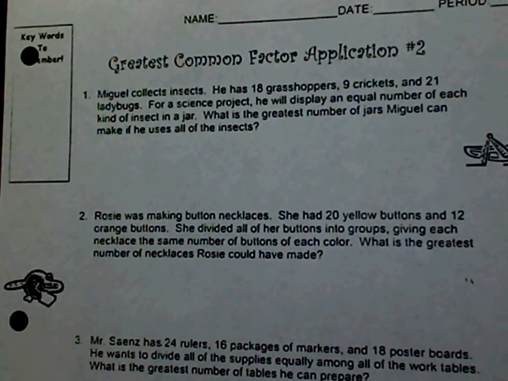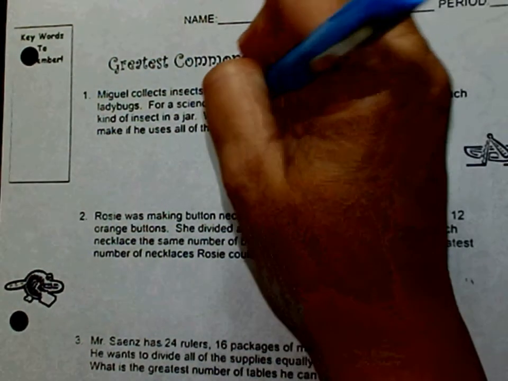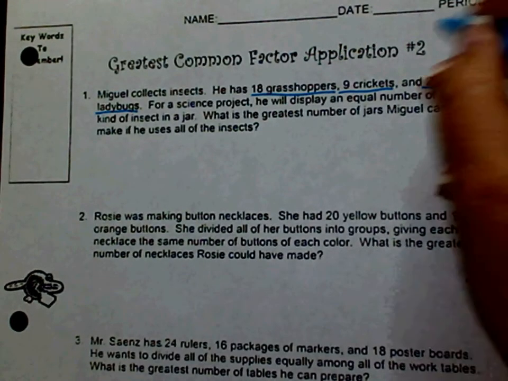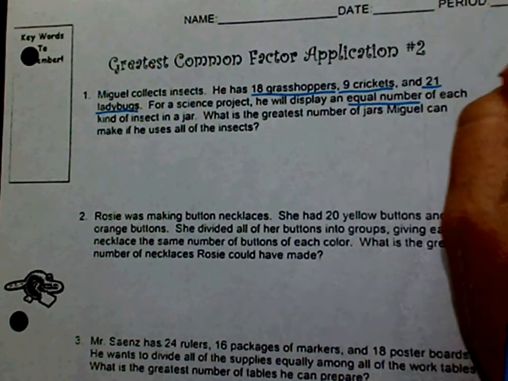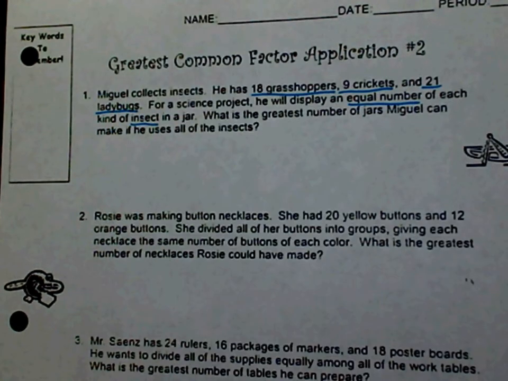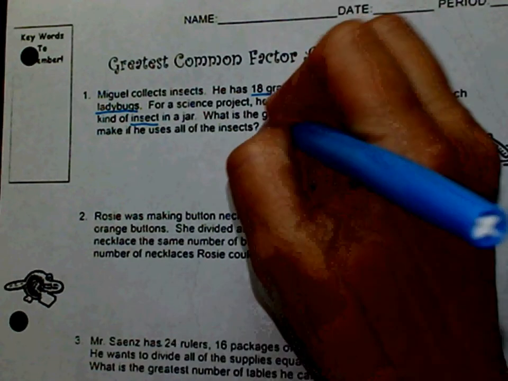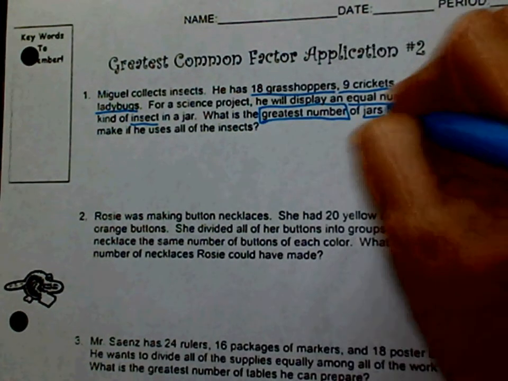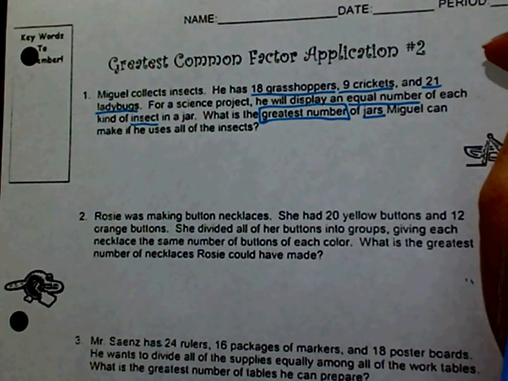Miguel collects insects. He has 18 grasshoppers, 9 crickets, 21 ladybugs. Okay, those things are important to us answering the questions. For a science project, he will display an equal number of each kind of insect in a jar. What is the greatest number of jars Miguel can make if he uses all of the insects?